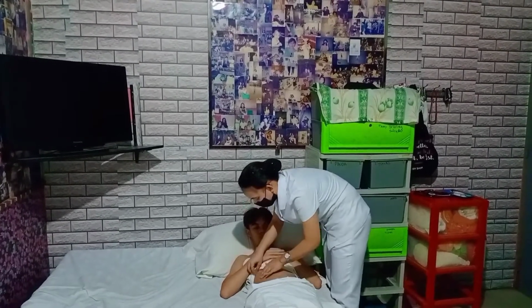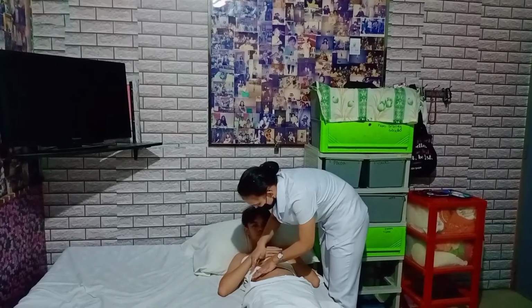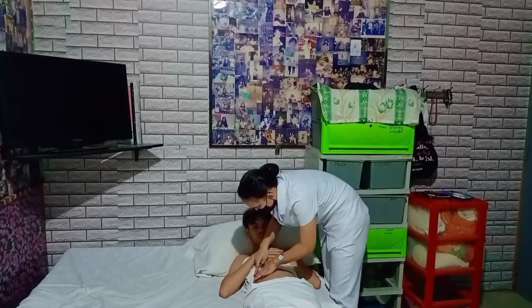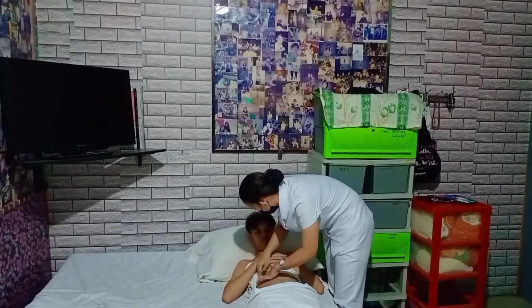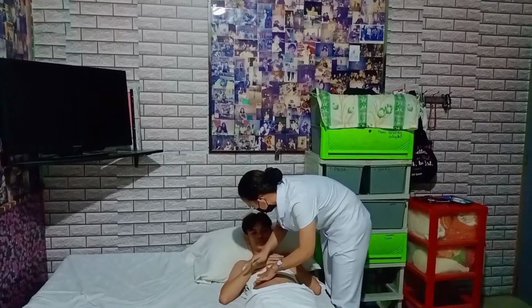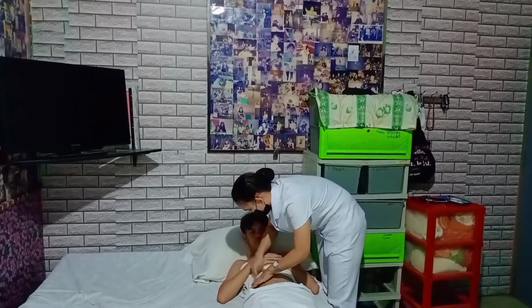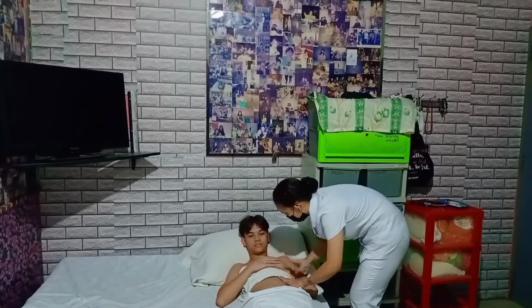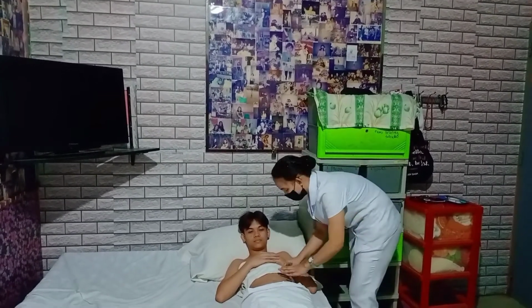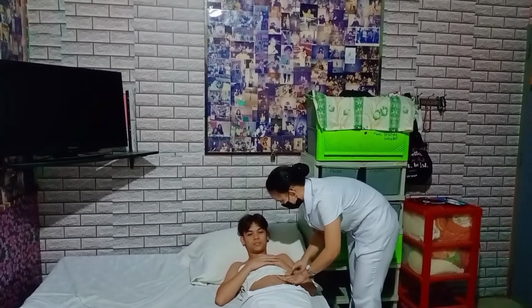Now, here in the right upper quadrant of it, do you feel any pain whenever I do this? Wala. Here, in the side, in the left upper quadrant. Wala po.